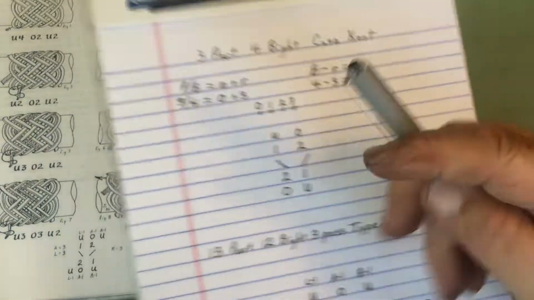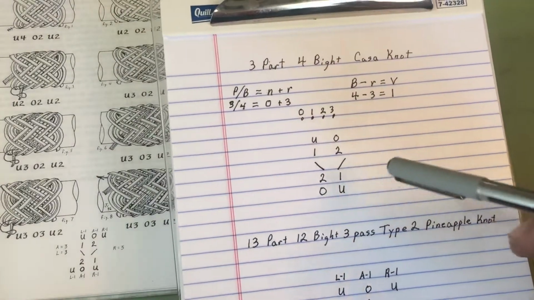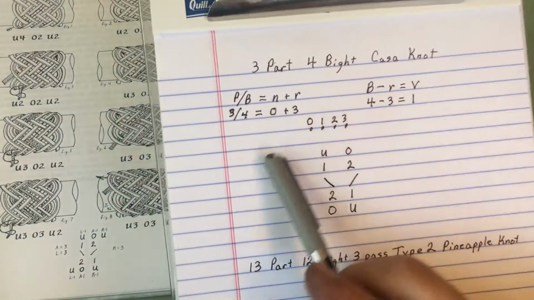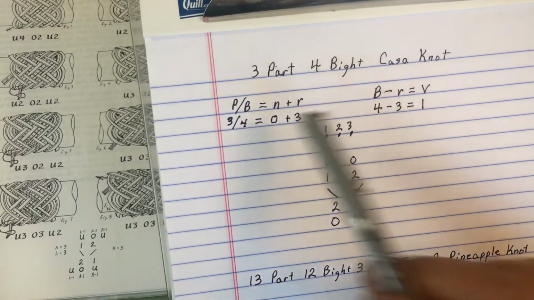Now, since this algorithm, I don't show the setup, and the setup for it is different than the primary knot, let's have a review of how we get that algorithm.